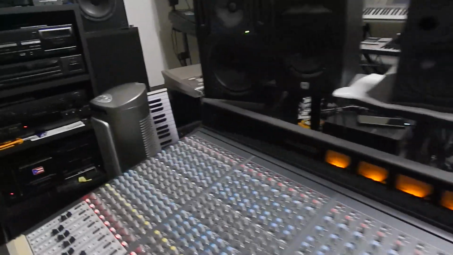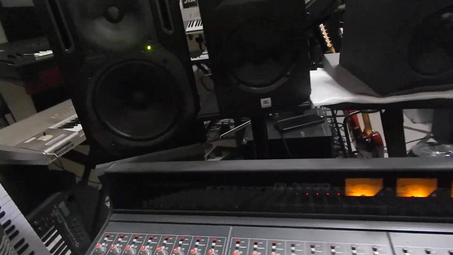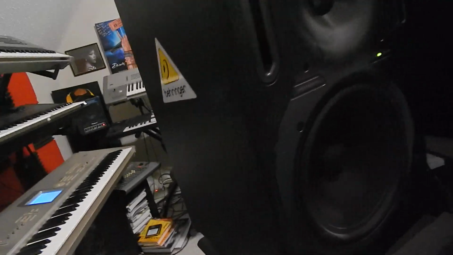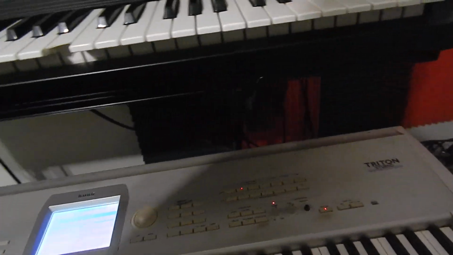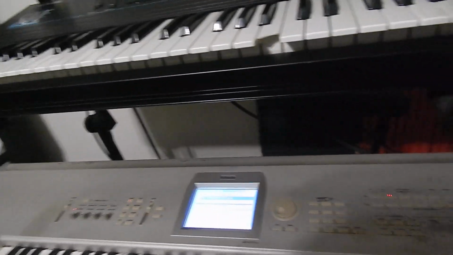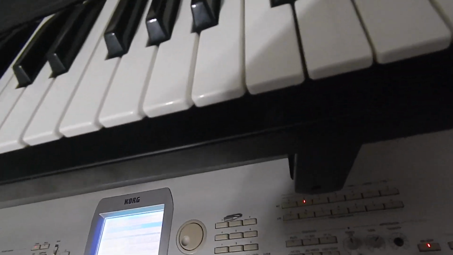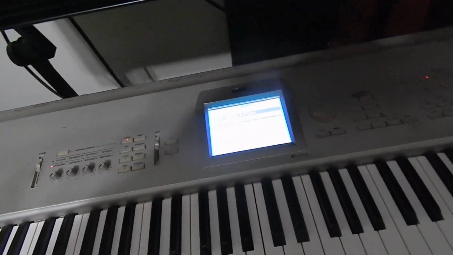So if I was to play a drum beat, I'm going to start a drum beat here. I'm just going to play a drum beat. So I've got just a generic drum beat going.